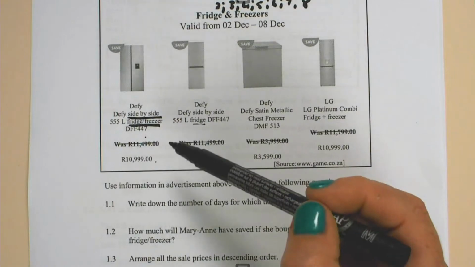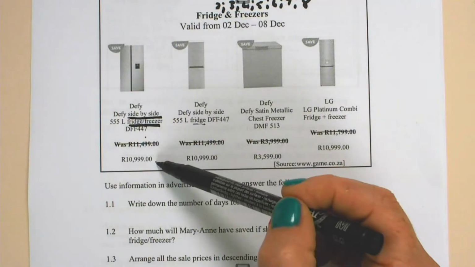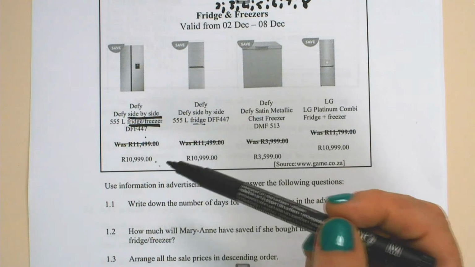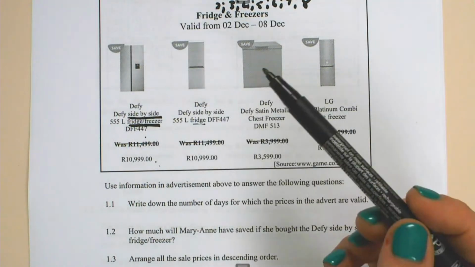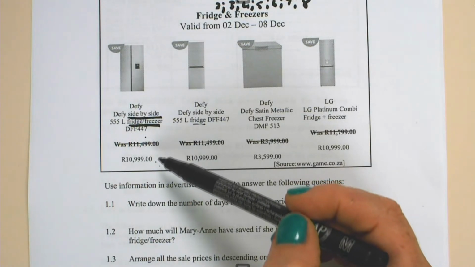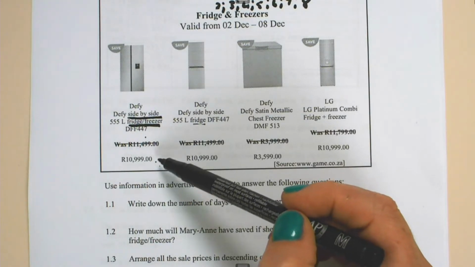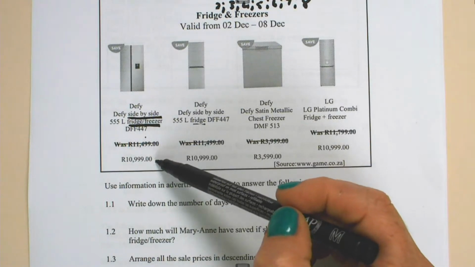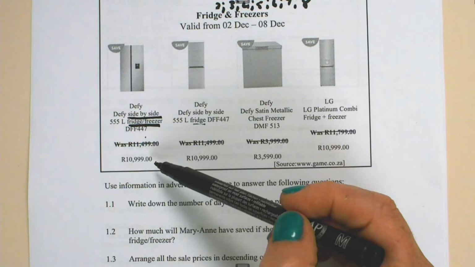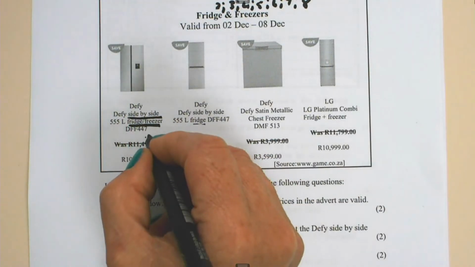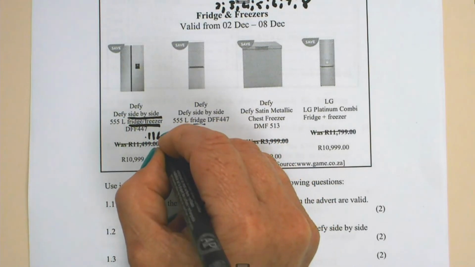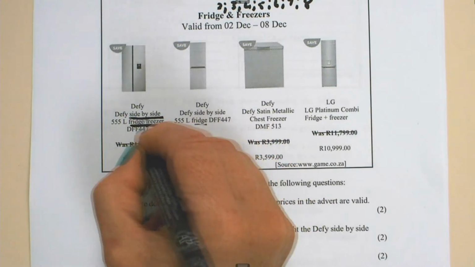Now you may ask yourself why the prices were given in this format. Remember, part of our basic skills, especially in grade 10 when we start with mathematical literacy, is that learners must know the different formats in which numbers are written. Now, this format that you see here is not usually used for our prices. Our prices are usually given straightforwardly as 11,499 rand.